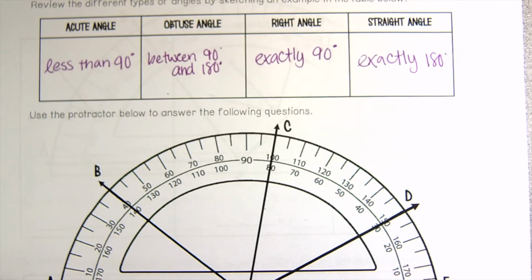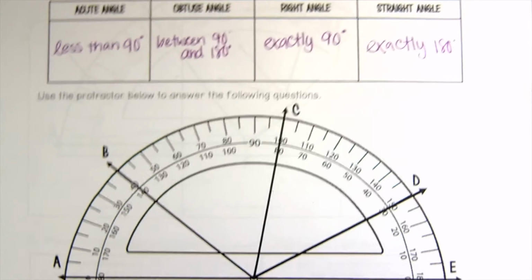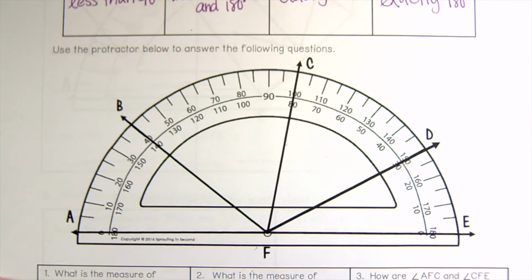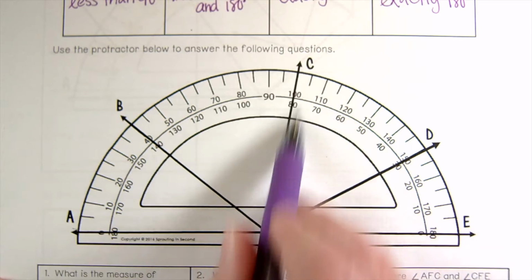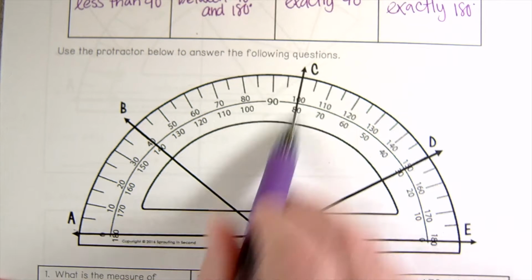Okay, so we're going to be looking at this protractor and reading the angle measurements from this protractor. It is important to follow the way the letters are written. So what is the measure of angle AFC? So trace your pencil real quick on A, then touch F, then touch C. So you know that the angle that we are measuring is AFC.